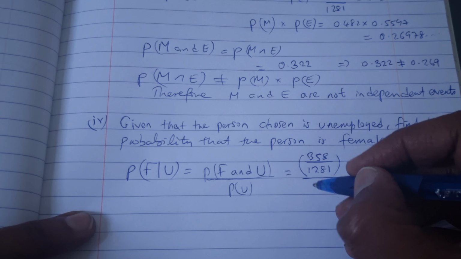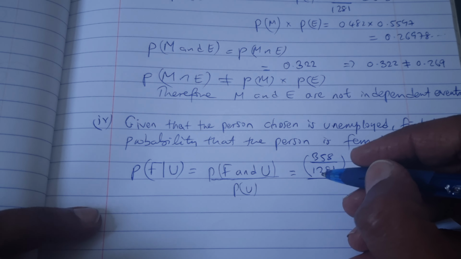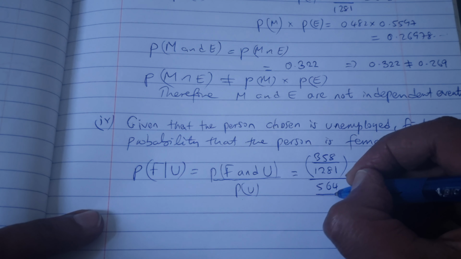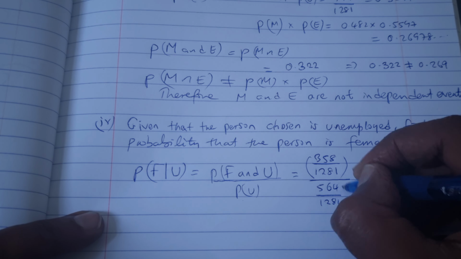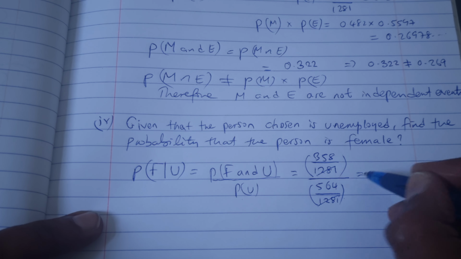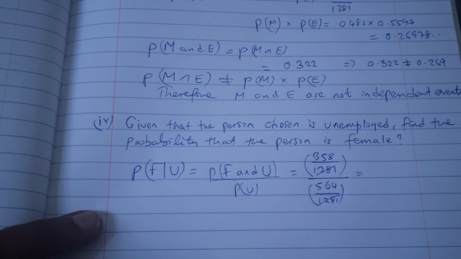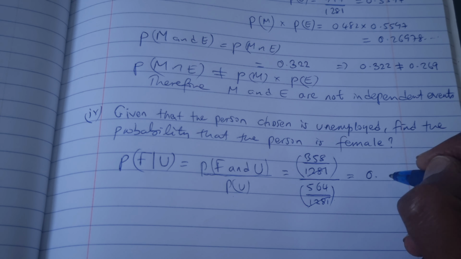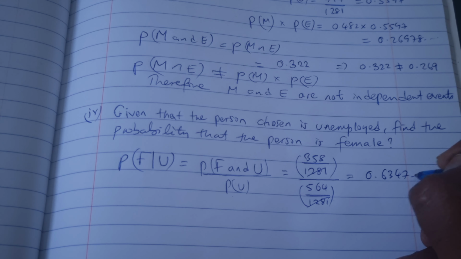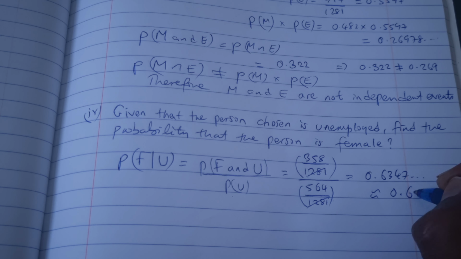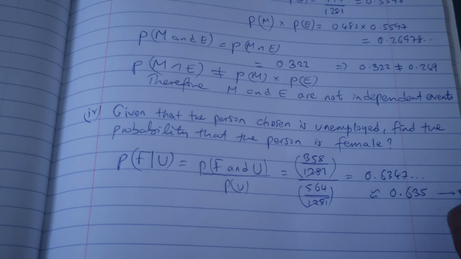Now that is 564 divided by 1281, and of course you cross this out and you're left with 358 over 564, which on my calculator comes to 0.6347 and so on, so approximately to three significant figures, 0.635. Here we are.